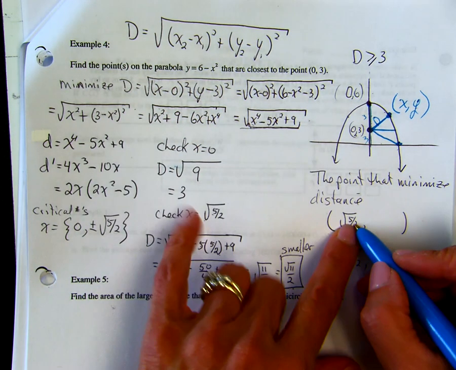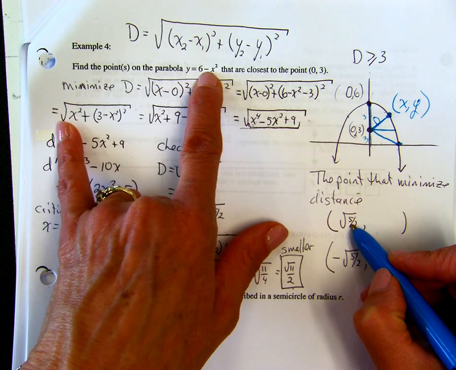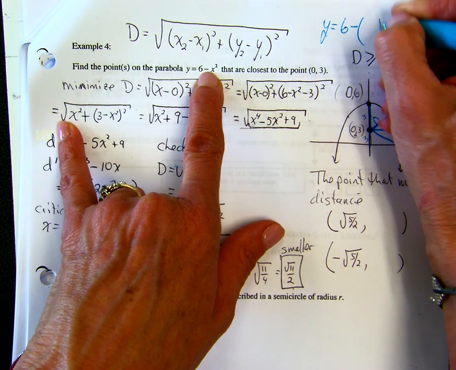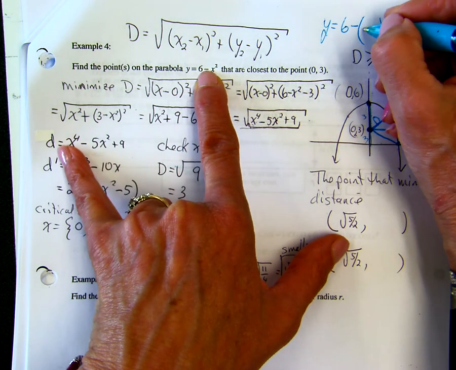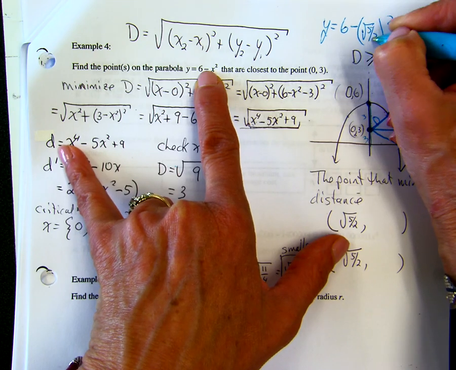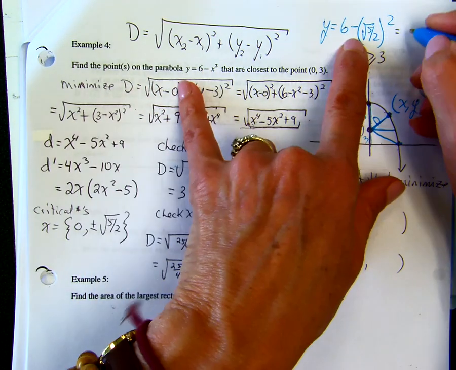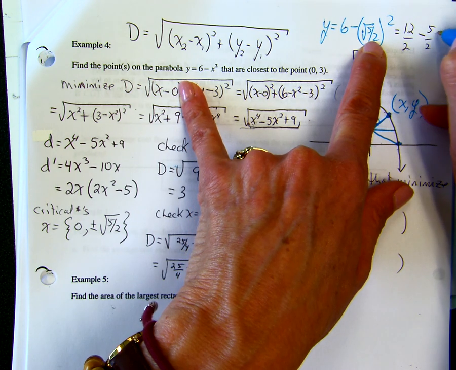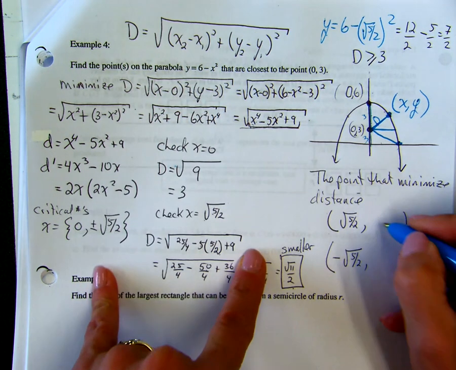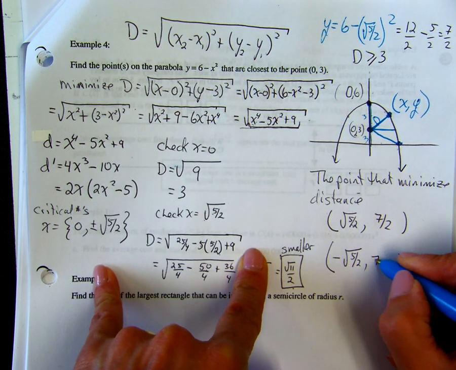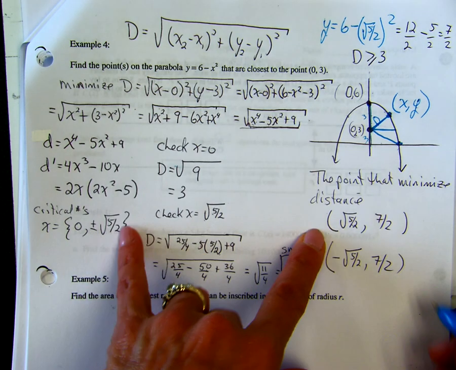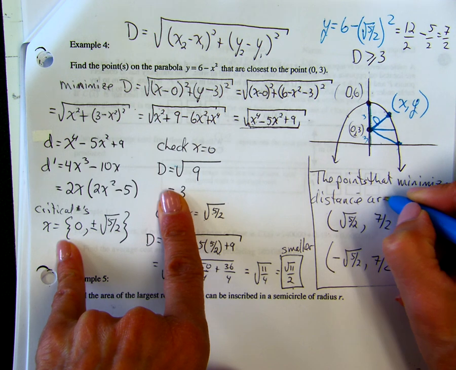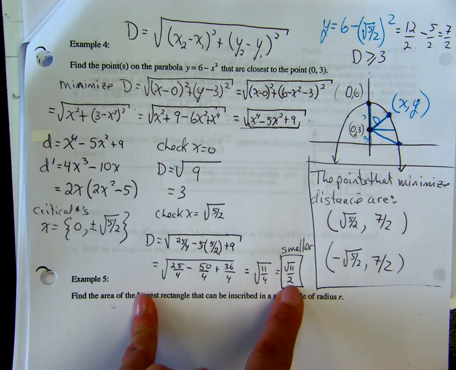If x is here and here, then we would have the same y value coming out. So let's figure out what it is. We have to go back there to find out what y is. What's y? Well, y is equal to 6 minus x squared. And if x is root 5 over 2, when I square it, I'm going to get 6 minus 5 over 2, which is 12 over 2 minus 5 over 2, giving me 7 over 2. So the points that minimize the distance are those 2 points. This is the minimum distance.